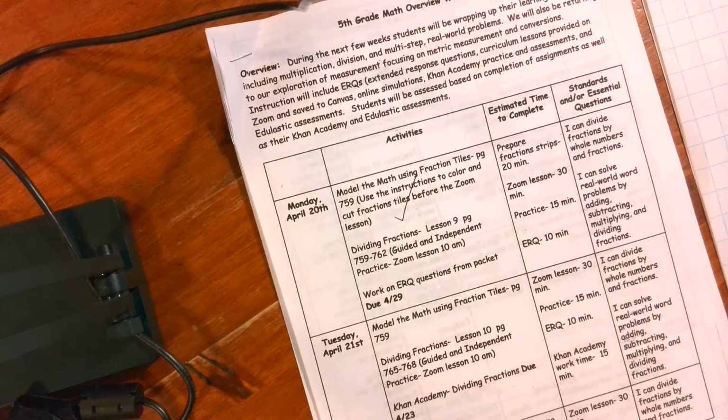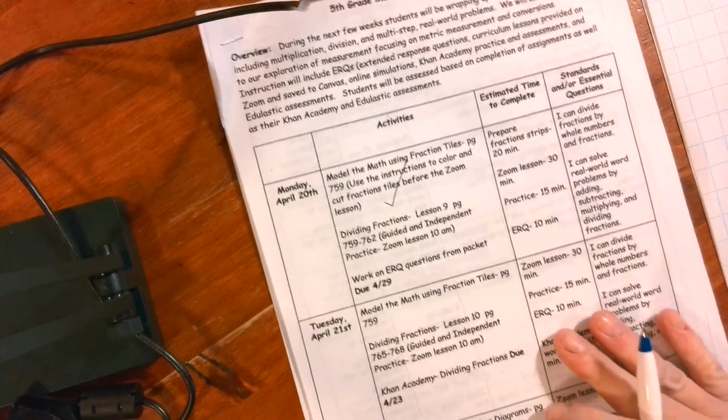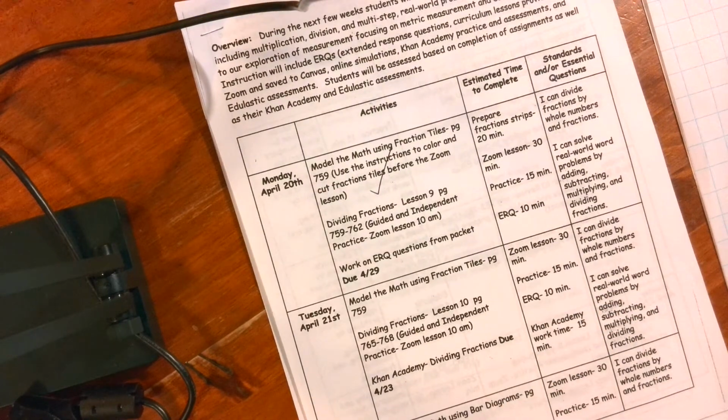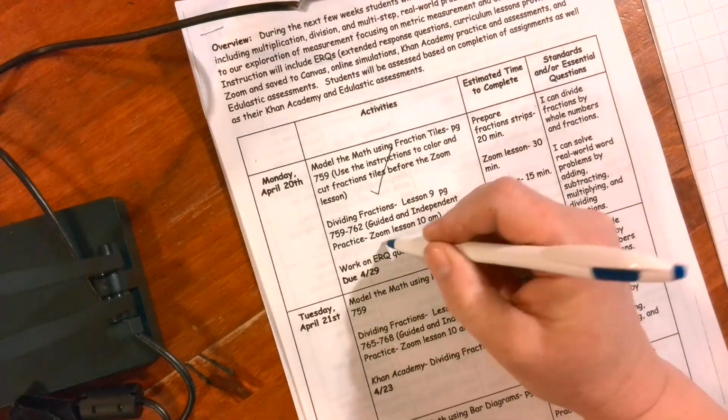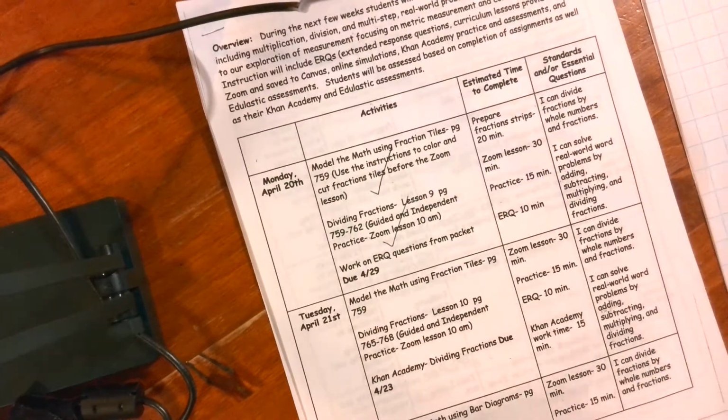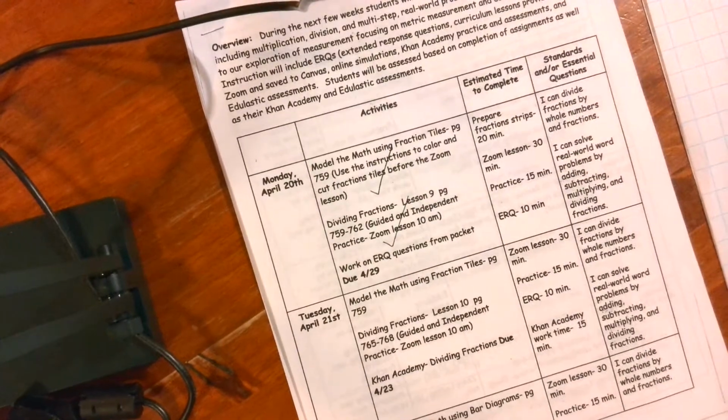We're going to start by using our fraction tiles. Then we're going to move into some guided and independent practice on dividing fractions. This is lesson 9, page 759 and 762. And then you guys have also had your ERQ questions from last week that you've been continuing to work on. These are your ERQ questions 3 through 8. And I'll post a video later in the week that kind of helps you out a little bit with those as well if you need a little more assistance.